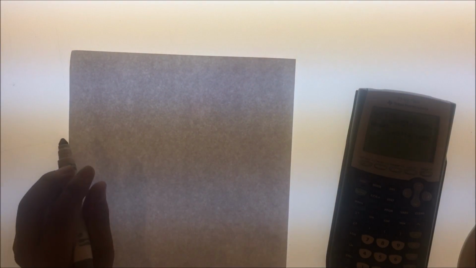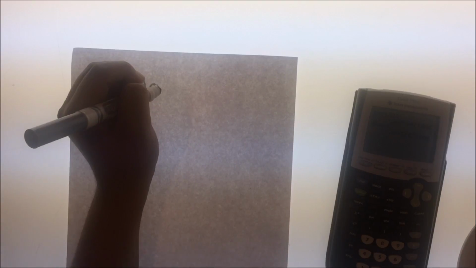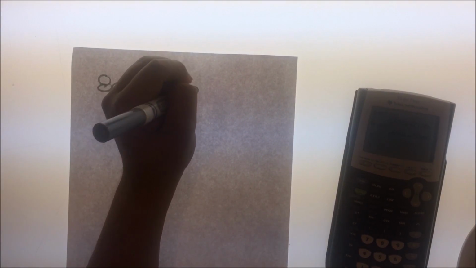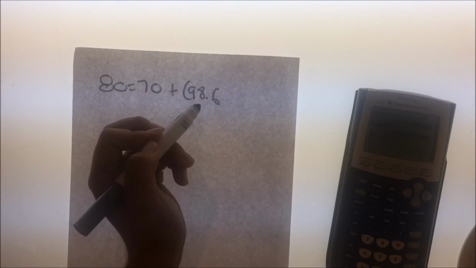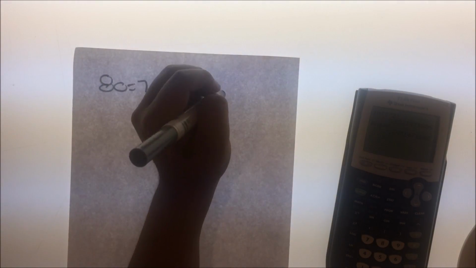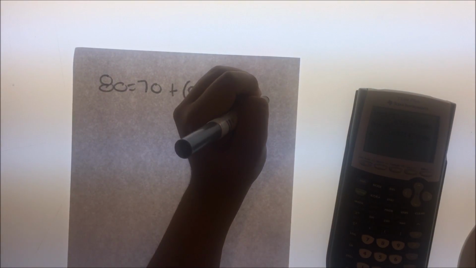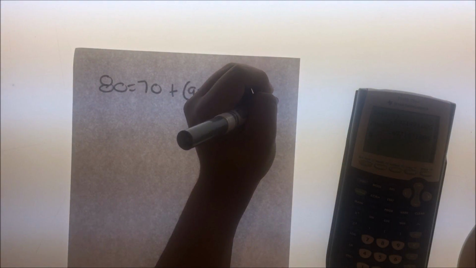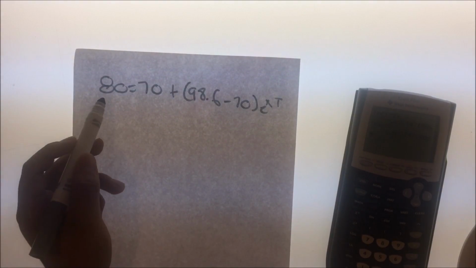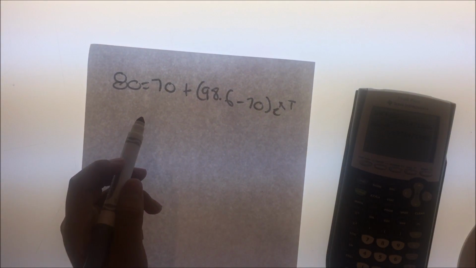So now we have a new sheet of paper. We would now put in 80 equals 70 plus parentheses 98.6, which is the average human body temperature, so when Professor Fies was alive, minus 70, to e to the power of variable x, which I stored, multiply t. So now we would repeat the steps again.